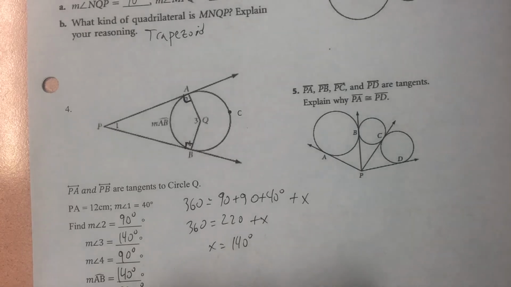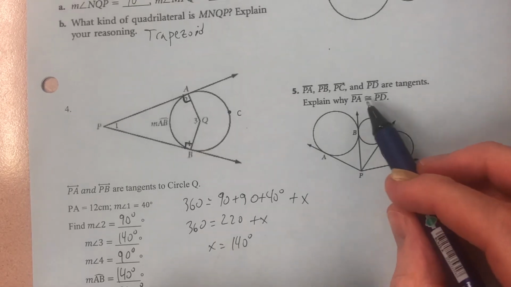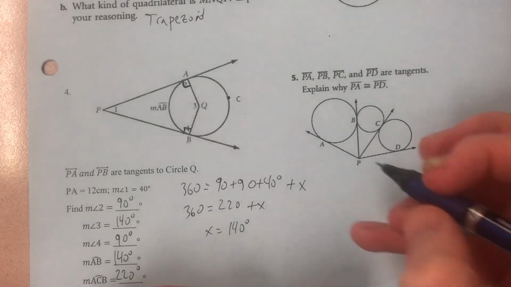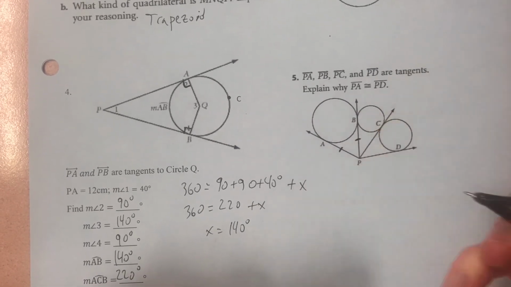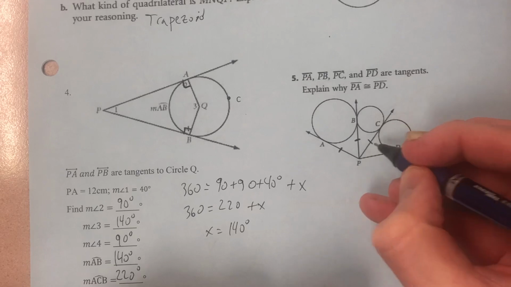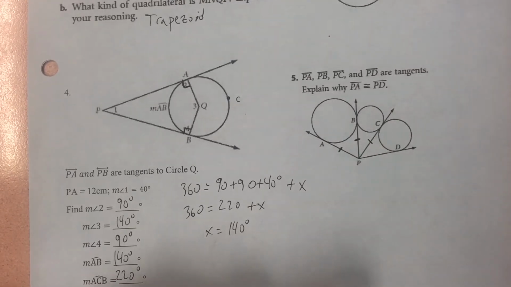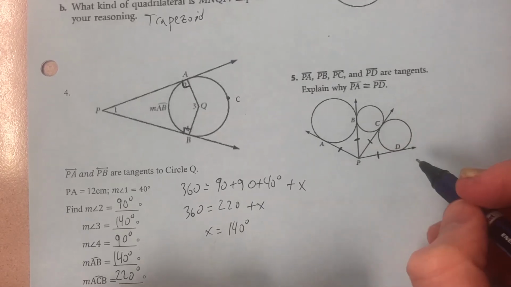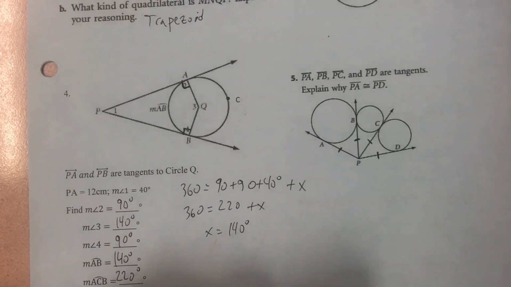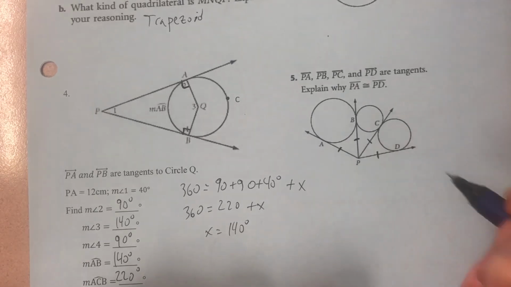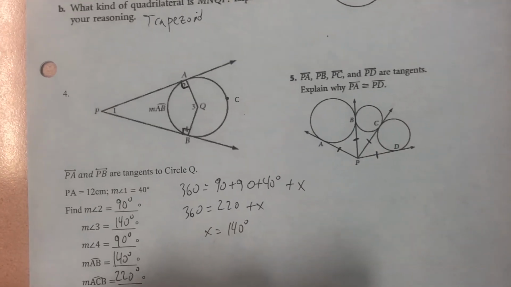Our last one here is asking us, so PA, PB, PC, and PD are all tangents. Explain why PA is congruent to PD. So our brief little explanation, you can write out a little bit more if you would like, is that we know PA is congruent to PB because they're both tangent to the same circle from the same point. Then PB is congruent to PC because these are both tangent to the same circle from the same point. Then PC is congruent to PD because PC and PD are both tangent to the same circle from the same point. Therefore, because of the transitive property of congruency, PA is congruent to PD. So that is the explanation we would use there.